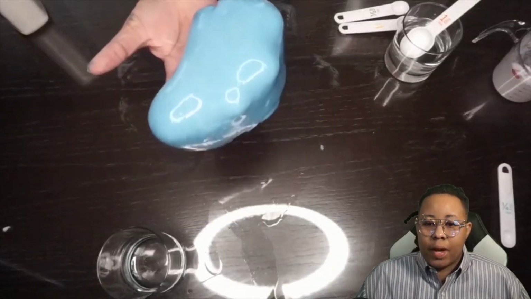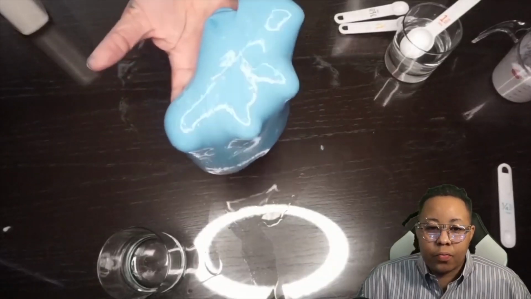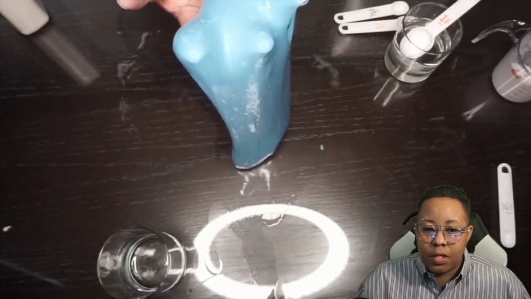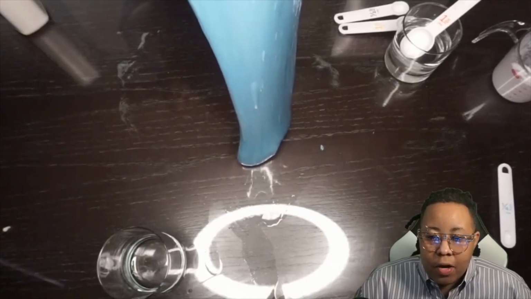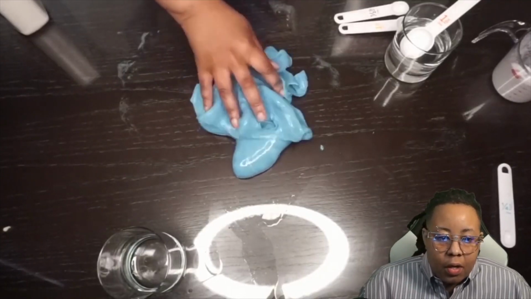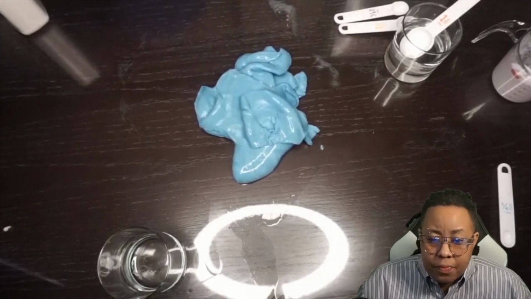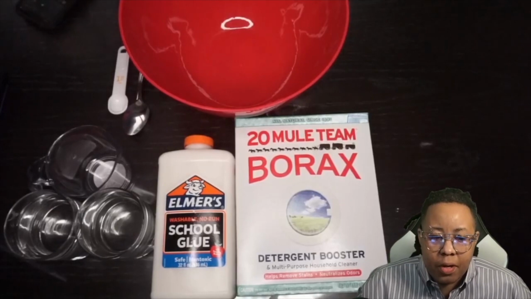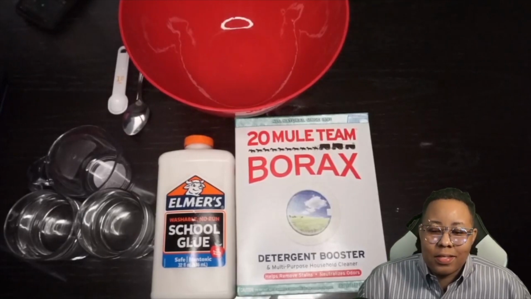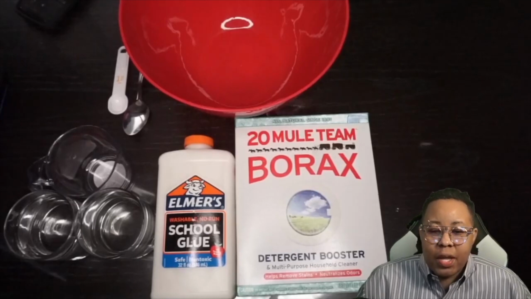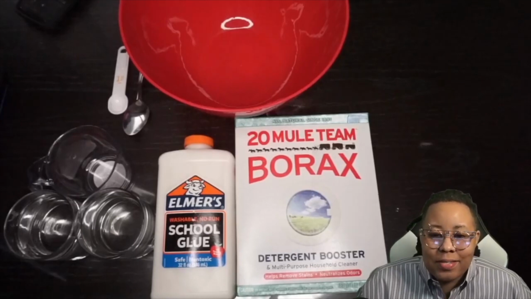All right, we're back in the lab and we're ready to create our slime. So here's what it's going to look like when we get finished. And I've already recorded this, so I'm just going to talk you through the process. And before we get started, make sure that you get your parents' permission. This is not something that you can do alone. You do need your parents' permission, and you will need their assistance.